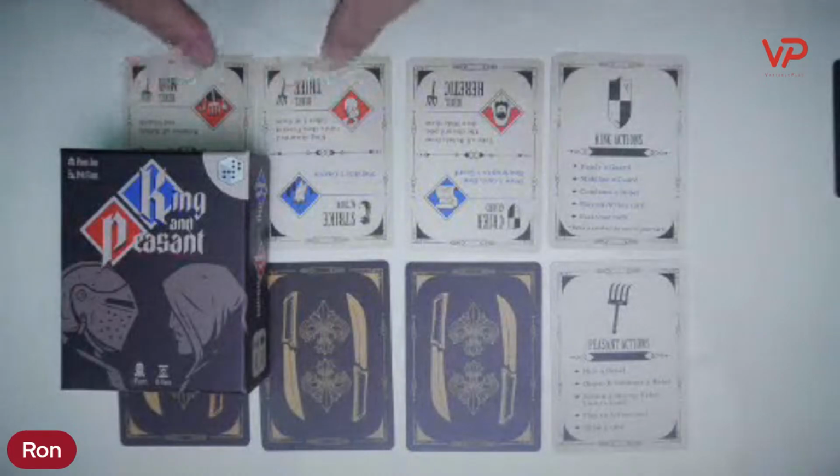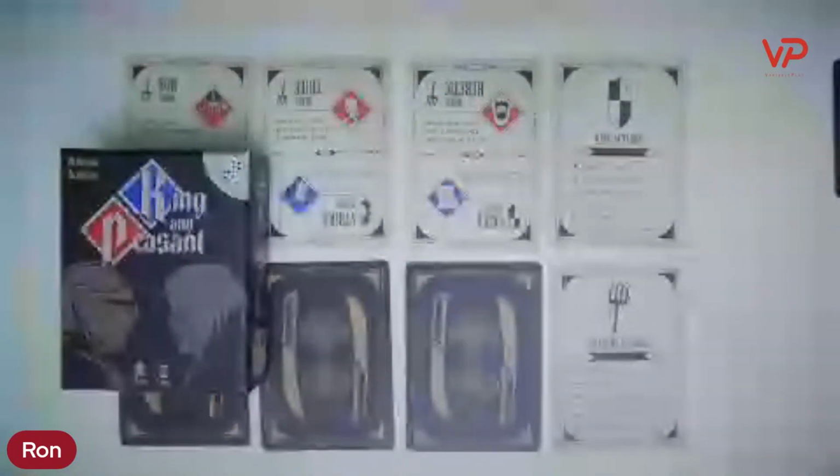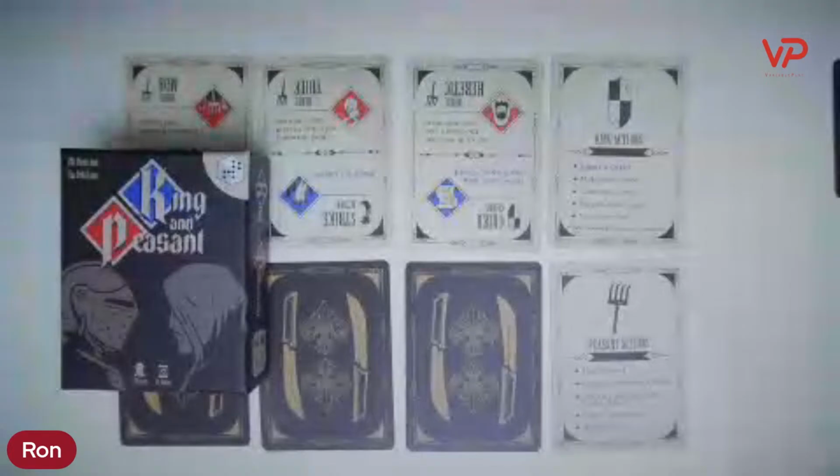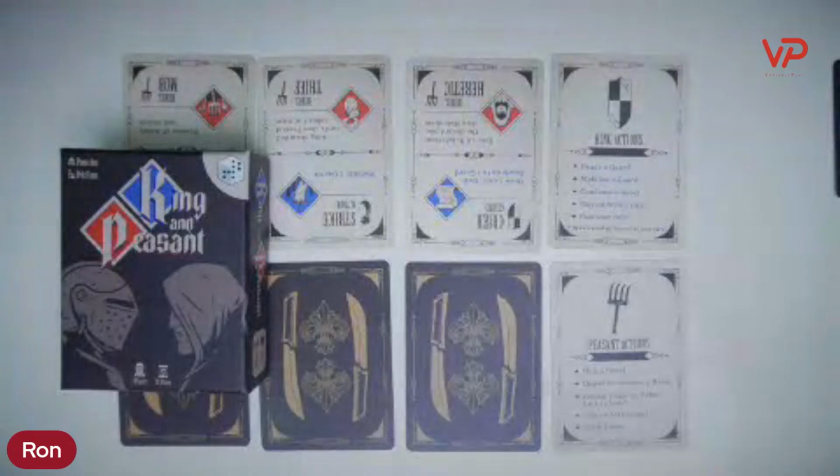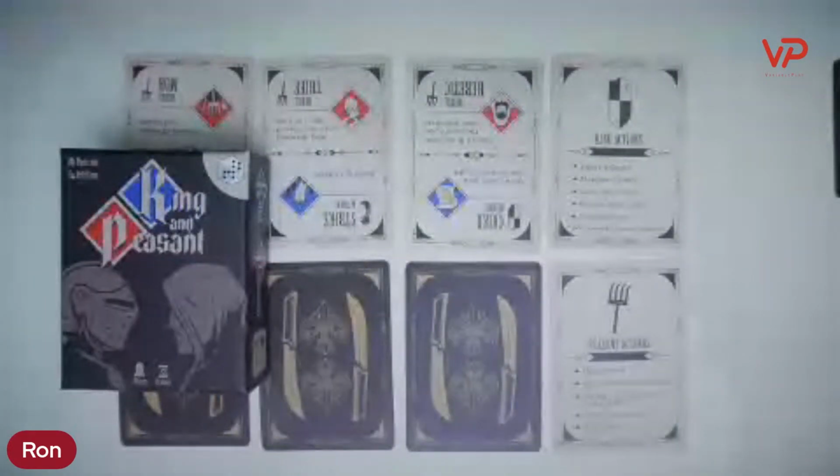So we are here looking at King and Peasant. The goal is, it's an asymmetric two-player game. One player embodies the role of the king, the other one is the peasants. The players will go head to head to achieve their objective.